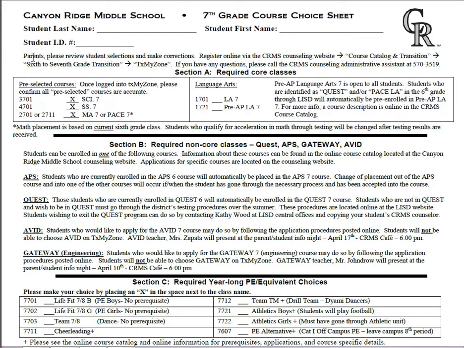The instructions here, we're going to make sure that after we complete this, we will be leaving one of the duplicate copies behind here with your counselor. Then after we leave one behind, the white copy is actually going to go home to your parents, so your parents can review whatever you've put on your choice sheet. They can make any changes on the choice sheet. They can ask any questions, look up any information.